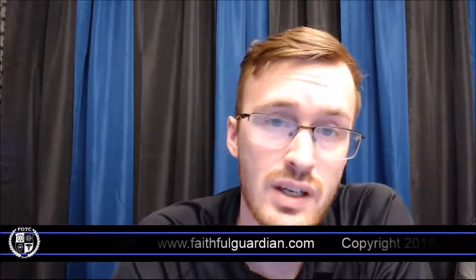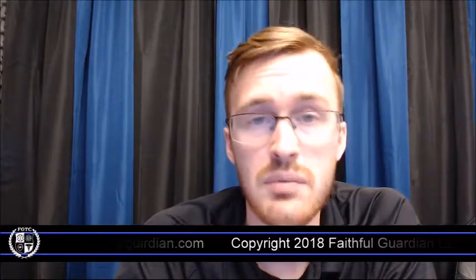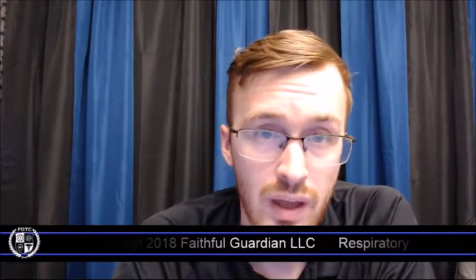Oxygenation, on the other hand, is the actual process of oxygen getting onto the hemoglobin inside the bloodstream. Right? And so this happens across the alveolar capillary membrane. This is not an exchange. This is strictly the oxygen going from the alveoli across the alveolar capillary membrane into the capillaries, where it loads onto the hemoglobin.